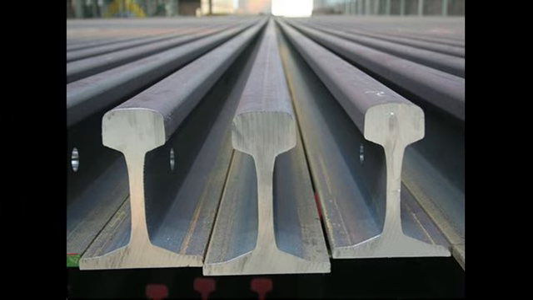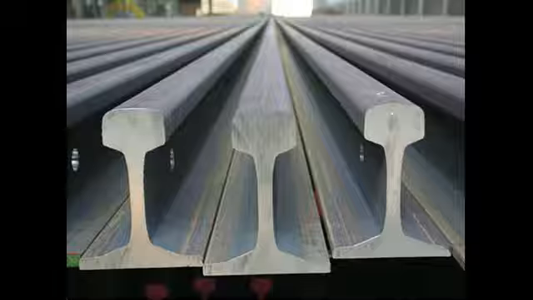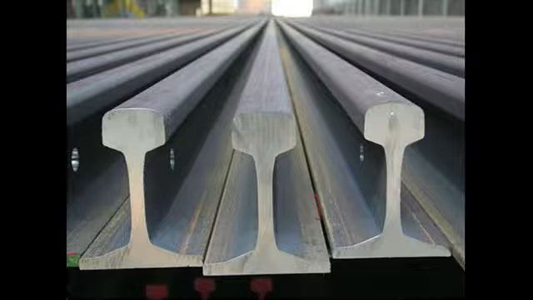A good example of this in historical terms would be the production of railroad steel. A company will buy the coal mine, then they'll buy the smithing factory, all to produce the rail line to make a railroad.